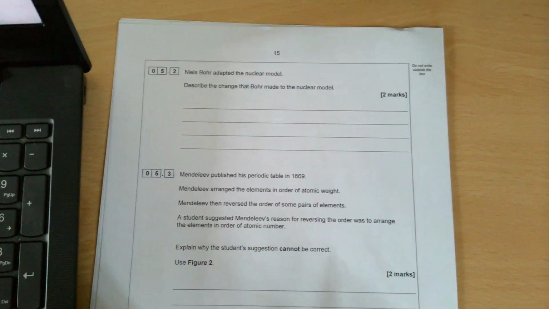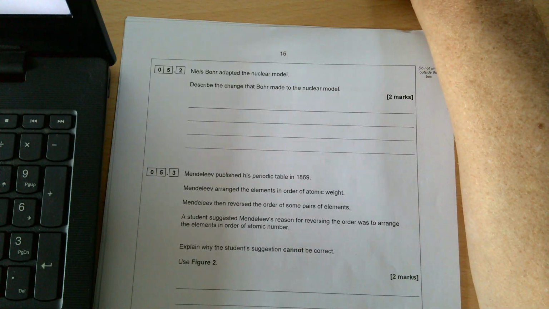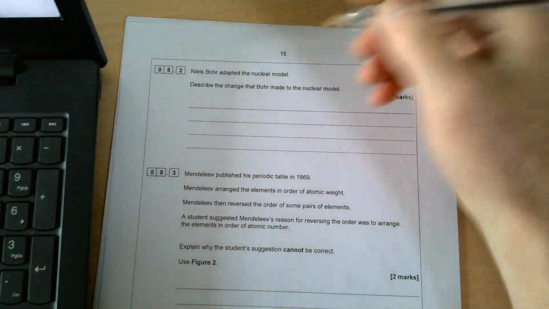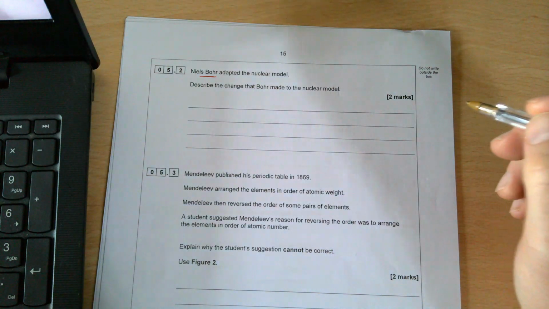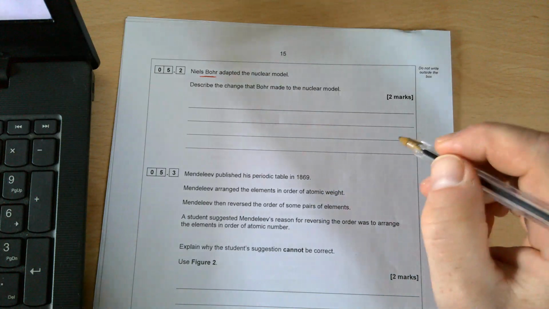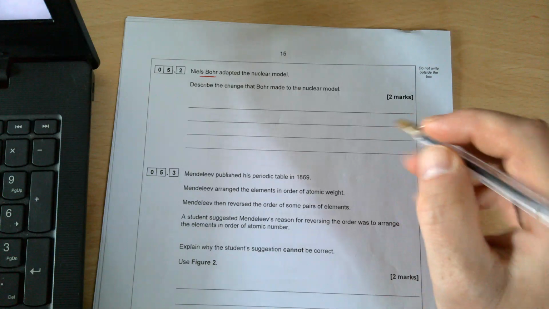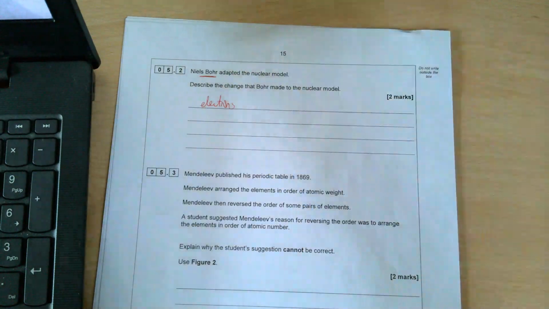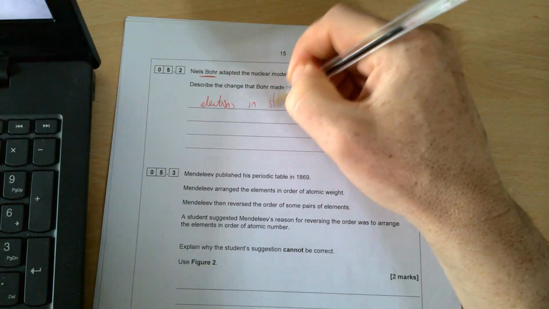So Niels Bohr really developed the idea of the electrons being in shells, and many of you got this actually, which was good. So you have to know what Bohr did and what Chadwick did and what J.J. Thomson did and what Rutherford did. I'm afraid you have to learn all that stuff. But what Bohr did is he said that electrons are in shells, or electrons orbit the nucleus. It's a little bit like the previous question, which is a bit weird. The electrons in shells for 1 mark.